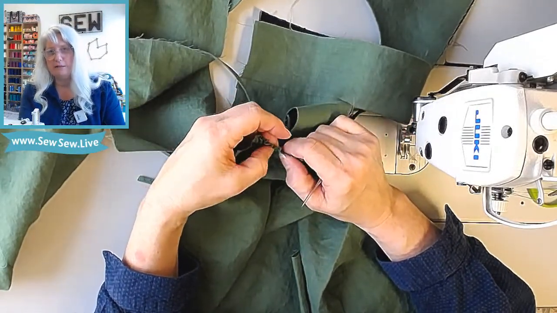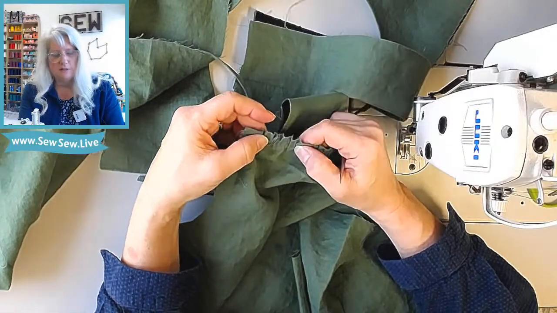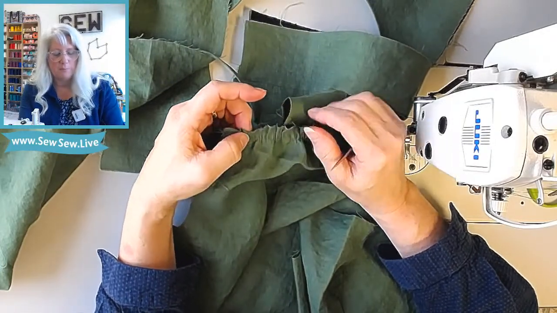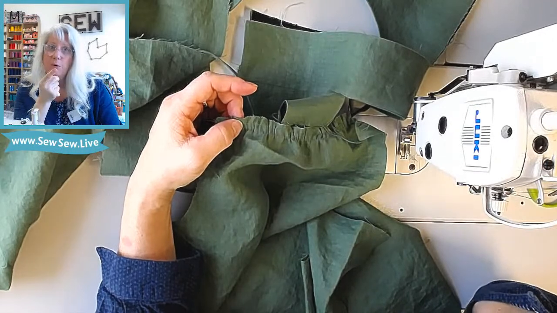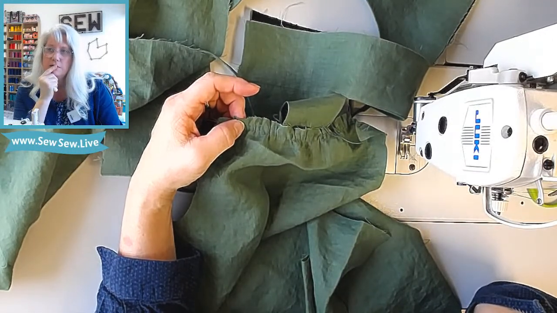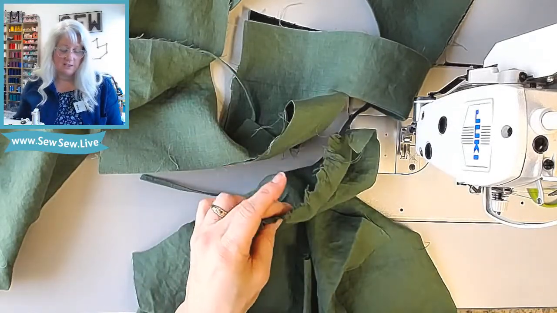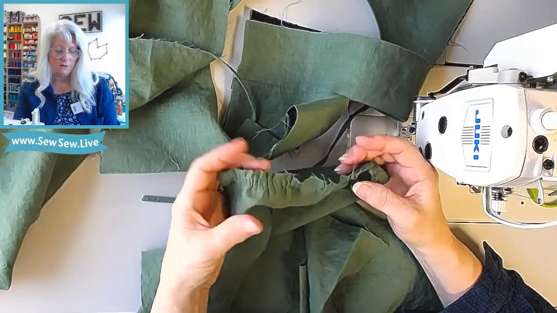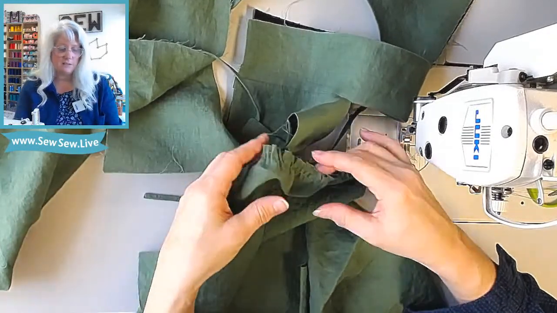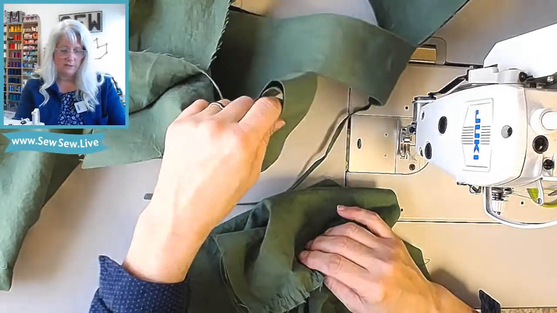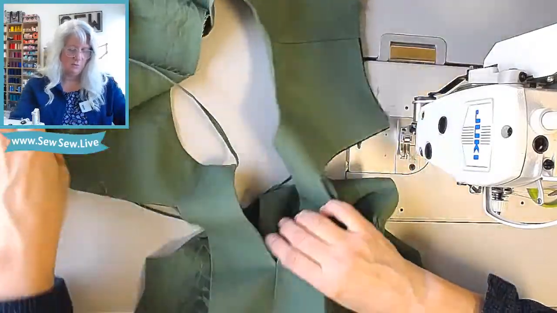You could do the binding. I think it might add some bulk, so you'd have to be okay with the bulk that would add. You know what I mean? You're going to have to finish it somehow, like with an overlock or a zigzag or something, because you're going to have this raw edge on the inside if you don't.